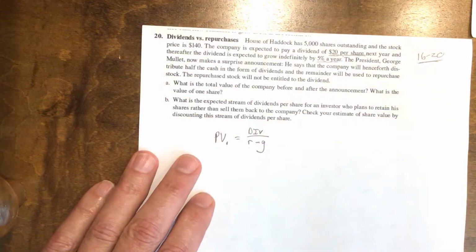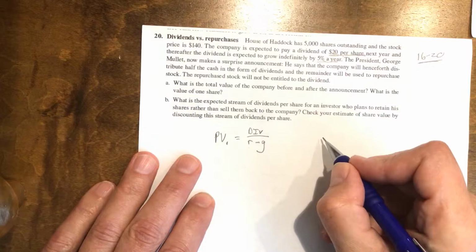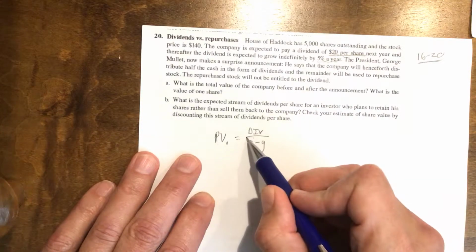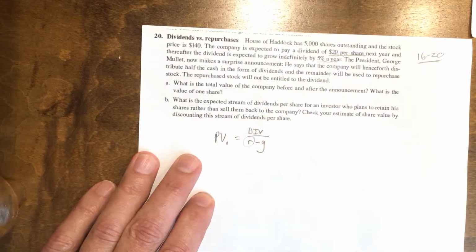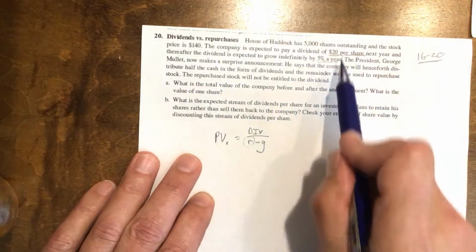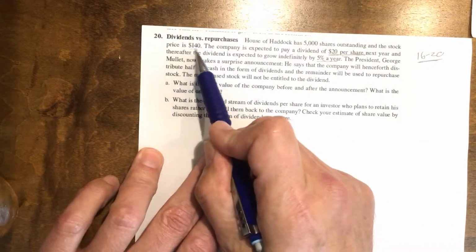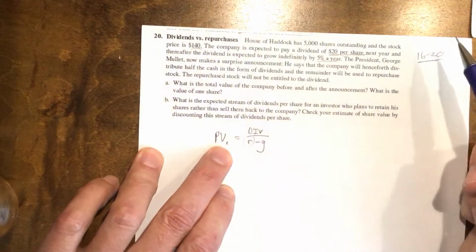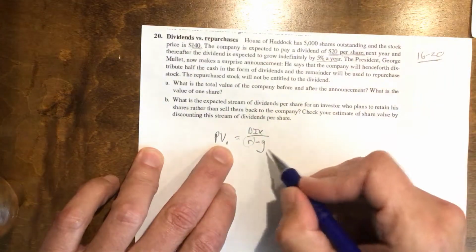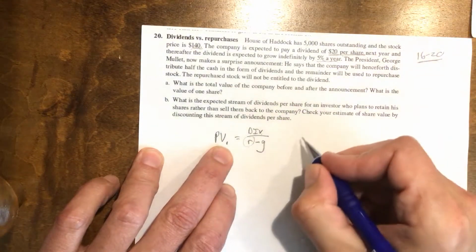I'm almost wondering if there's a simpler way to do it, because I don't know that the textbook has explained how to do the algebra here, because they don't give you any discount rate in the problem that I see. But under this base case, you've got the present value, it's $140 per share. The dividend's $20 per share, and the dividend's growing at 5% a year.